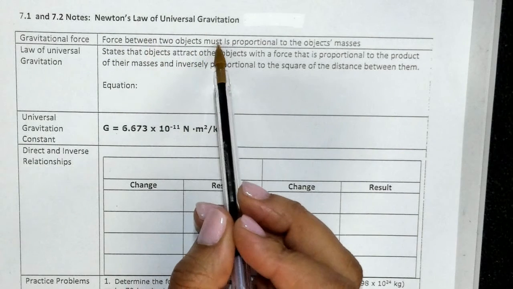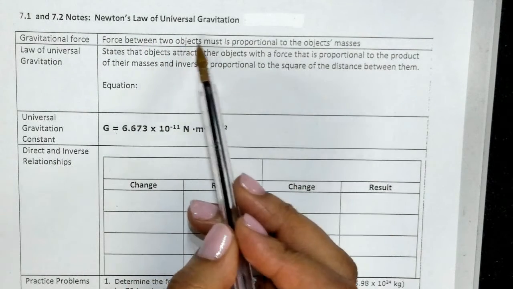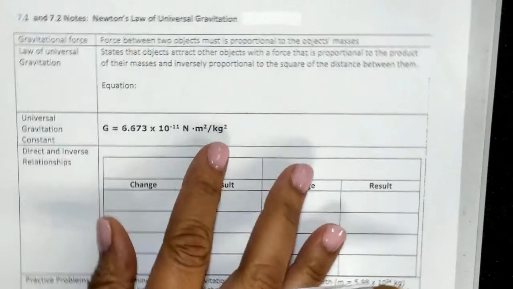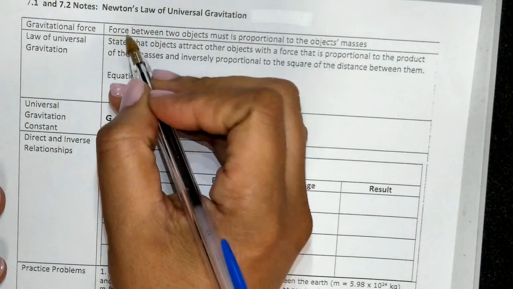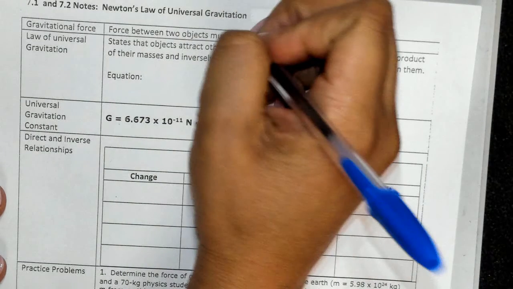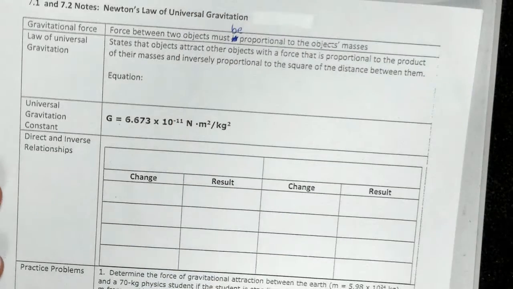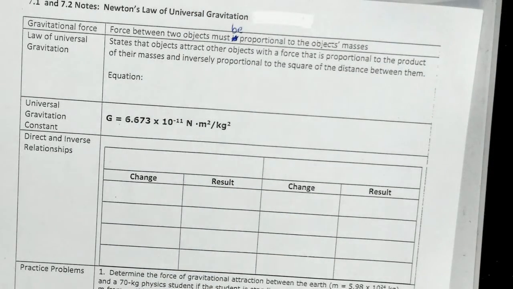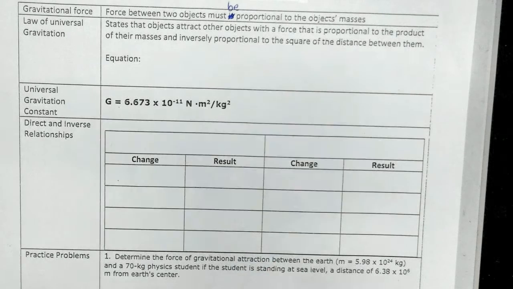It says it must be proportional to the object's mass. The force between the two objects, that is so incorrectly worded. The force between two objects must be, that's why I couldn't figure it out, must be proportional to the object's masses. All right, so it is directly proportional.